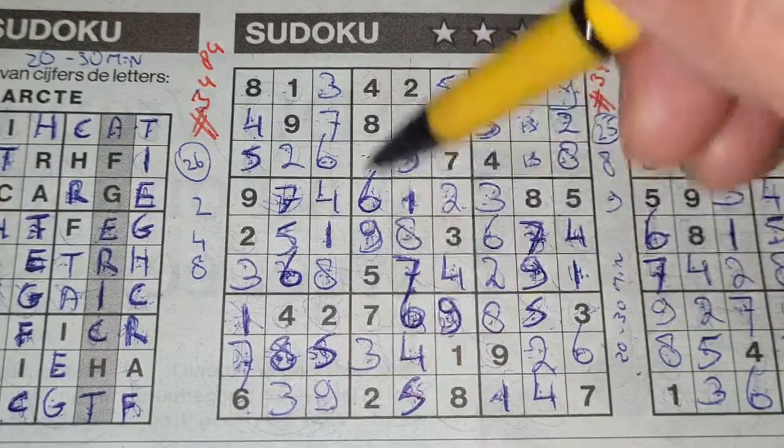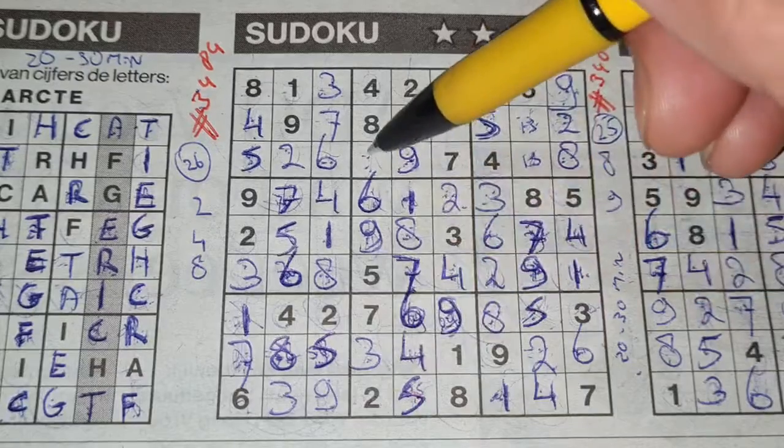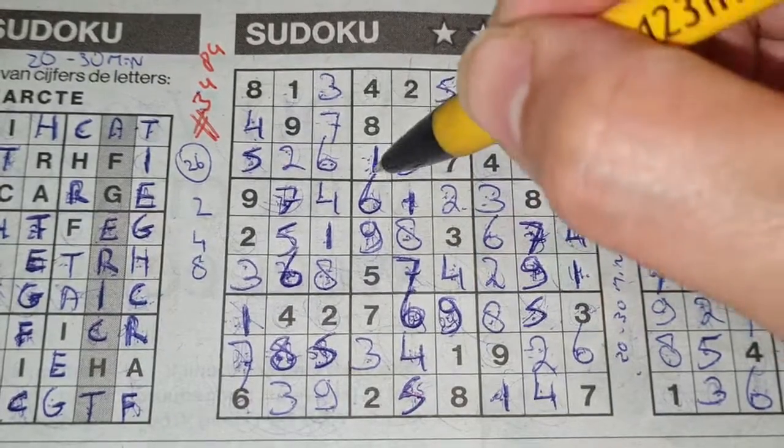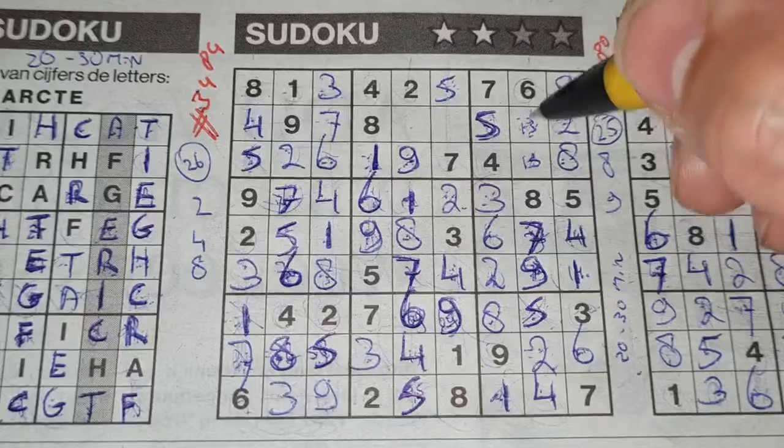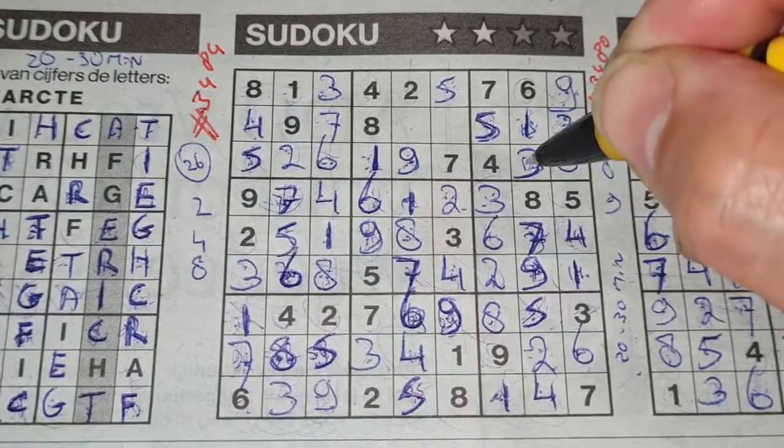One box left in this column. The 1 is missing. Yes, the 1 is missing. Now we have a 1 there. So this box can't be 1 anymore. That box should be a 1, and this box should be a 3.